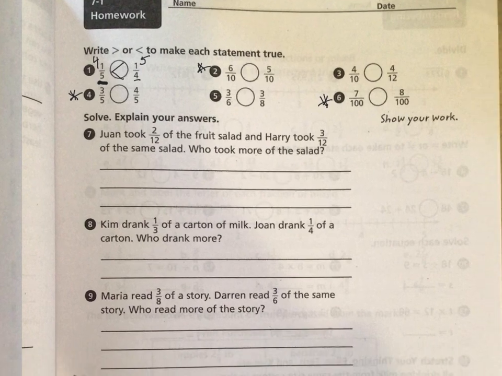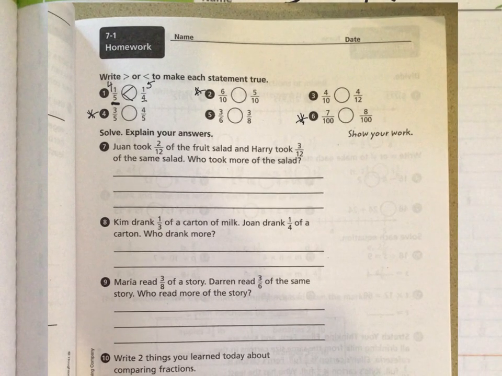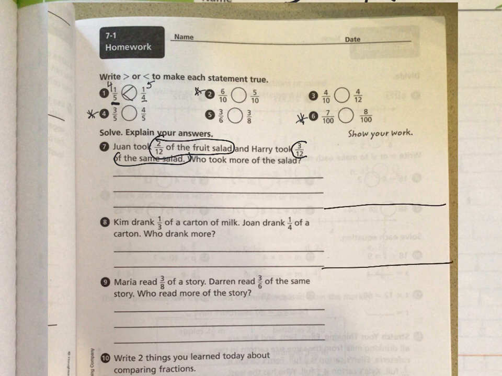And then when you get down here, it's kind of like story problems, but there's fractions in them. Kind of fun. It's essentially what we did on top. So let's look at number 7. Juan took 2/12 of the fruit salad, and Harry took 3/12 of the same salad. Who took more salad? So I take my fractions, I come over here to my workspace. Got lots of nice space here to write them both down. 2/12 and 3/12. I'm already noticing that the denominator is the same. Nice, right? Put a circle in the middle.